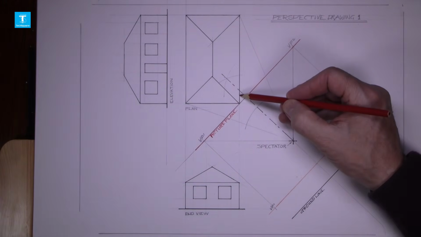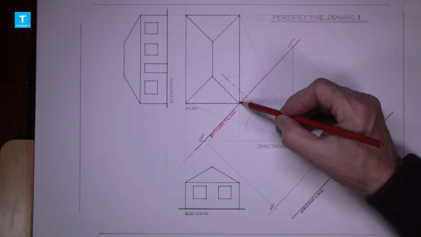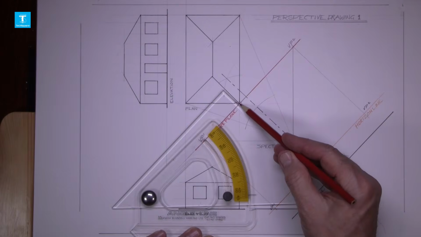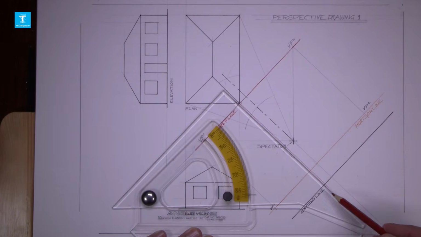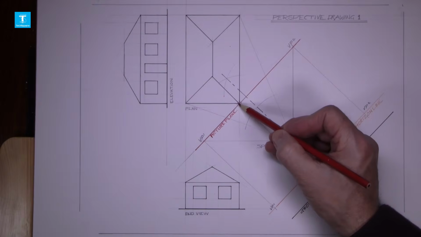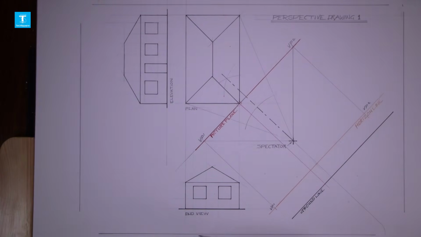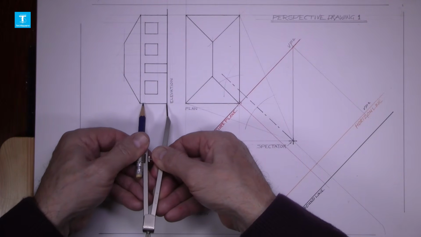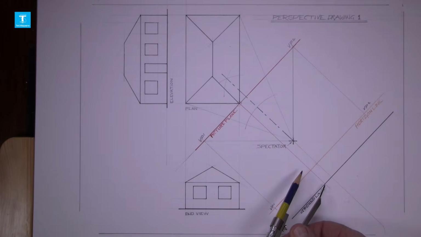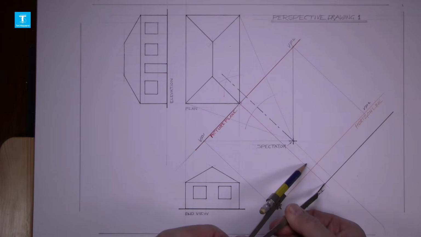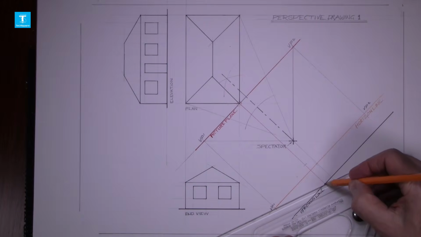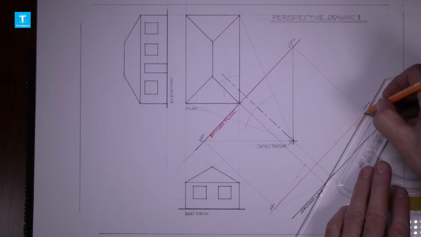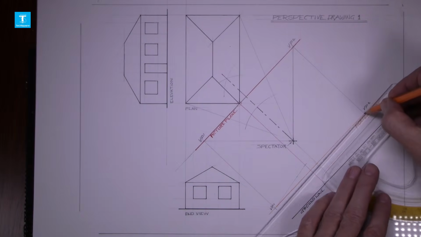Since this corner is in contact with the picture plane, we draw that point down to the perspective view. Since this is in contact, we will see the true height of that corner. Set the compass to the height of the corner, and from the ground mark it up on that line, and that gets us the top of the house. Join those 2 points back to vanishing point 1 and then back to vanishing point 2.